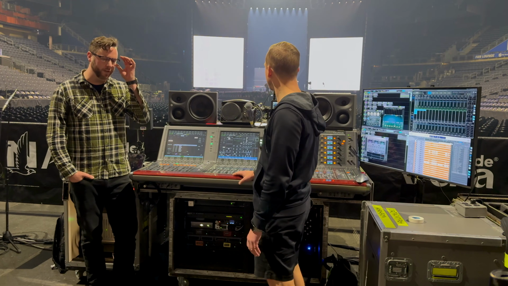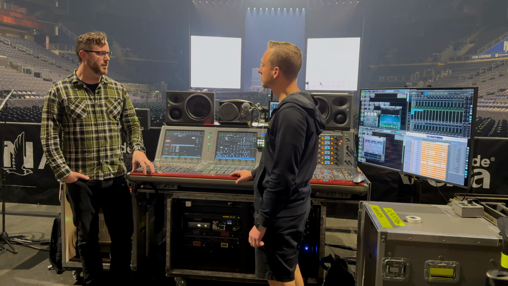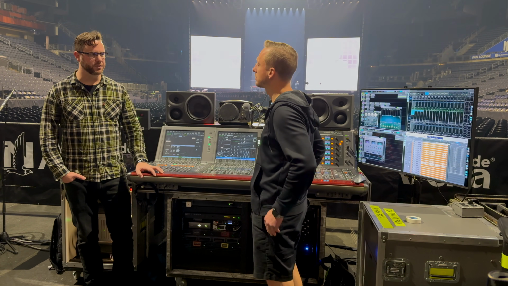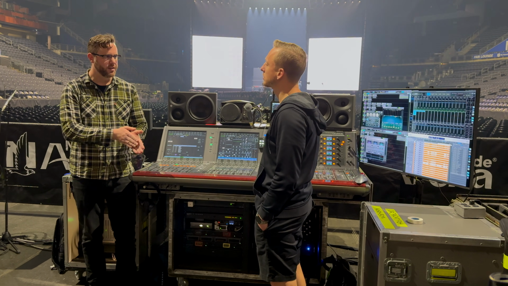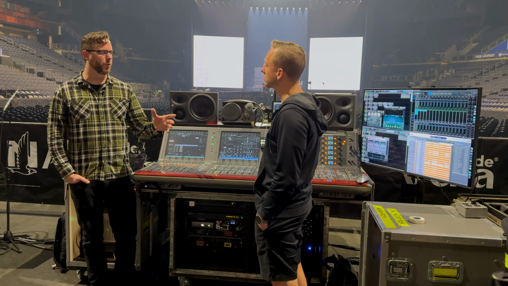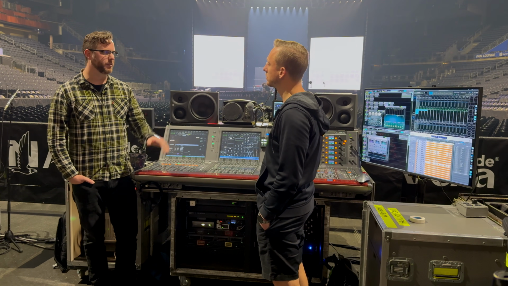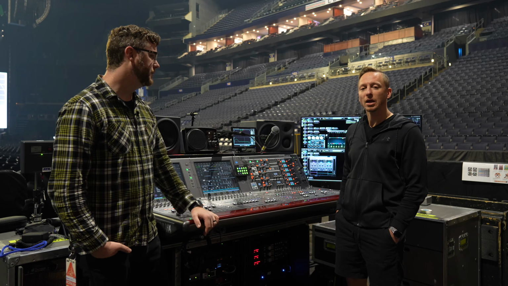Cool. So, over the last couple of years, I've seen a lot of people incorporating Live Professor into their rigs. What did you come out of, or is this replacing something that you've used over the years? And why am I seeing such a dramatic shift into people using Live Professor on their rigs?